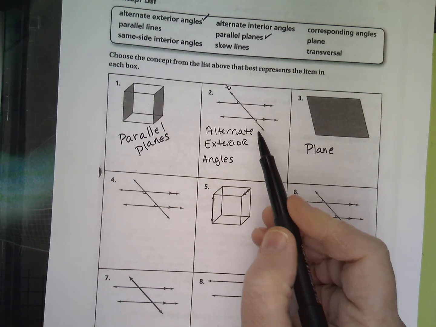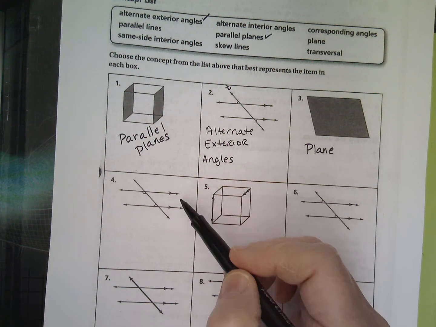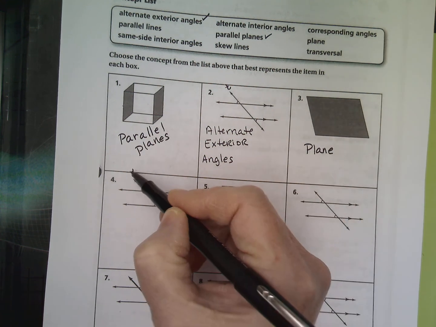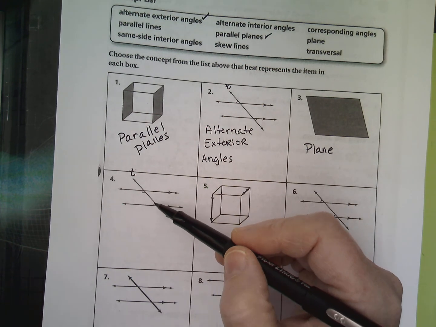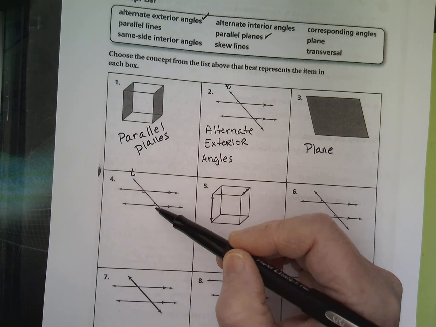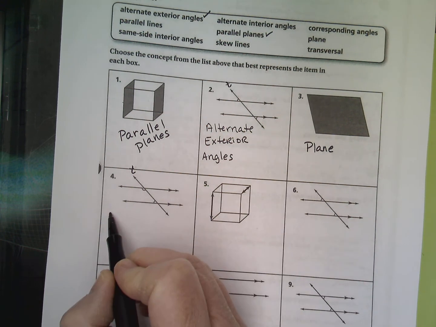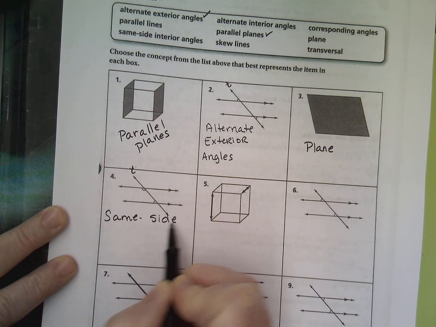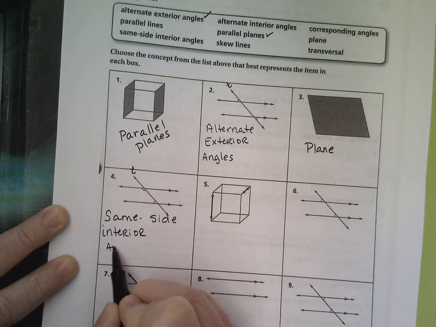Number 4, you see that you have the same situation as 2. You have two parallel lines that are cut by a transversal. You know that they're parallel because they have these little airplane indicators on them, and this is the transversal. Now, the two angles that are being discussed in number 4 are on the same side of the transversal, and they're both on the inside of the sandwich. So these are same side interior angles.